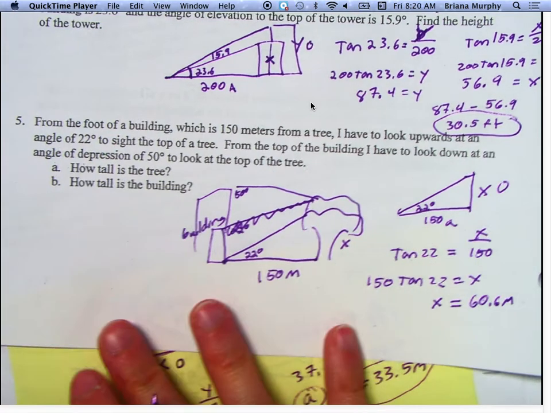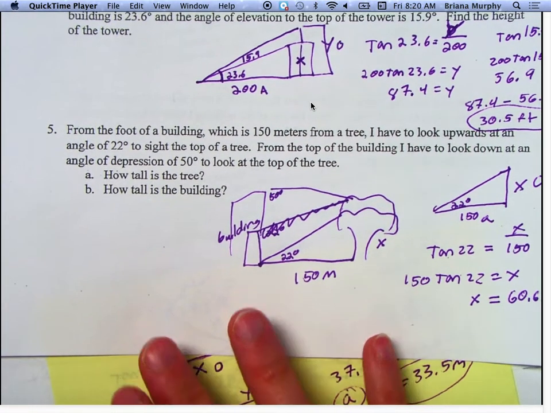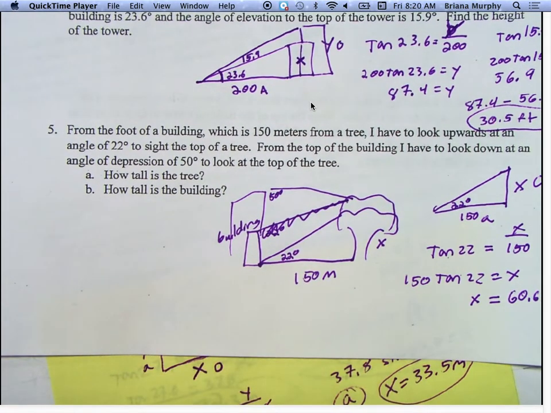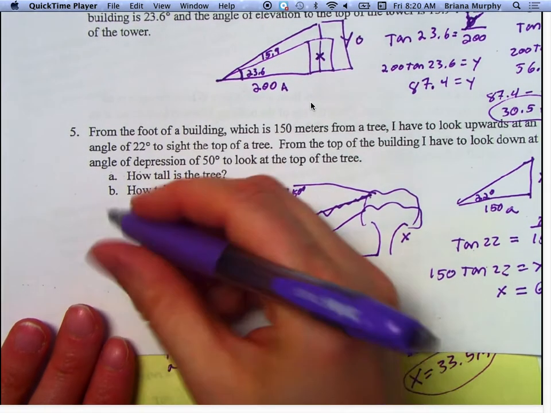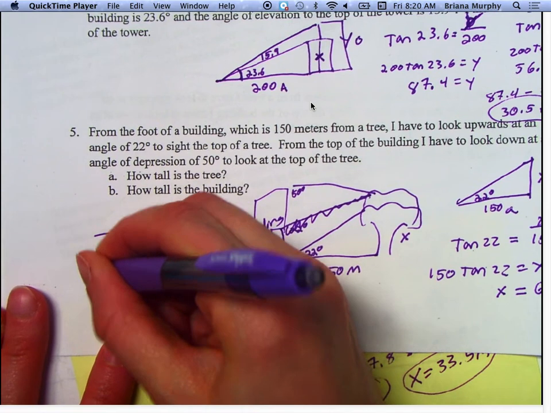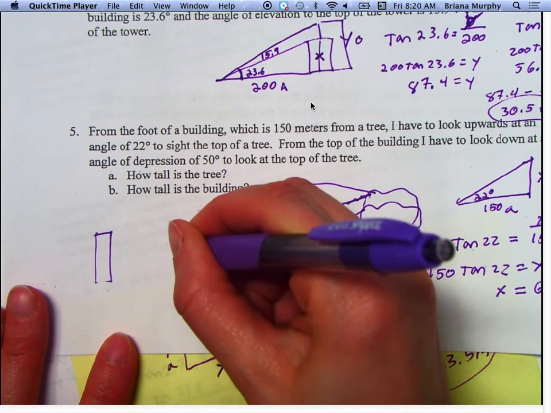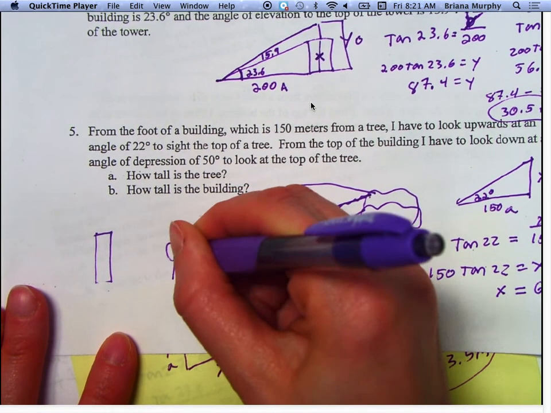All right, let's try to figure out this other part. From the top of the building, I have to look down at an angle of depression of 50 degrees to look at the top of the tree. So here's my building, here's my tree.